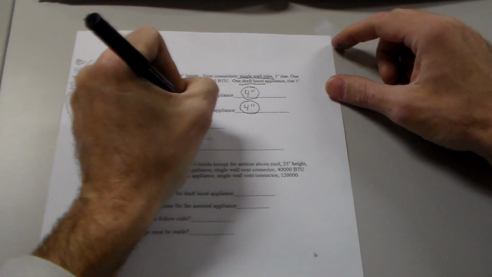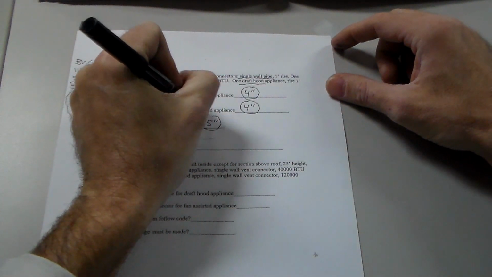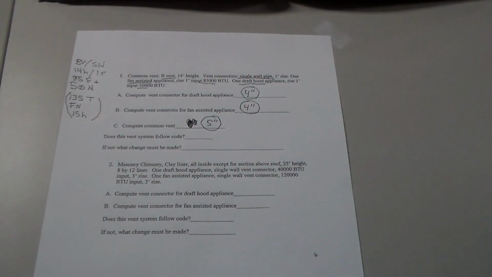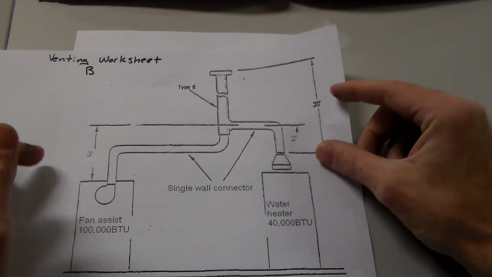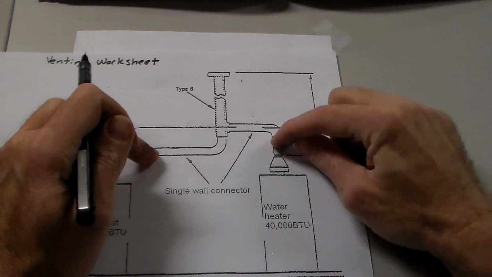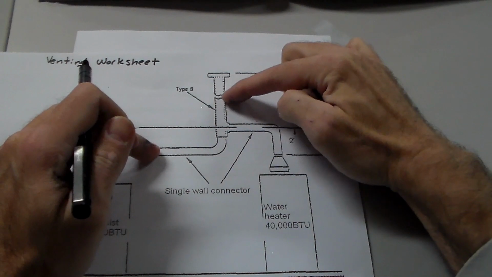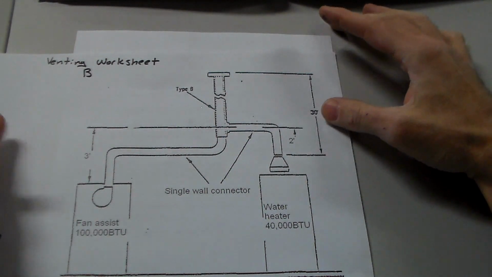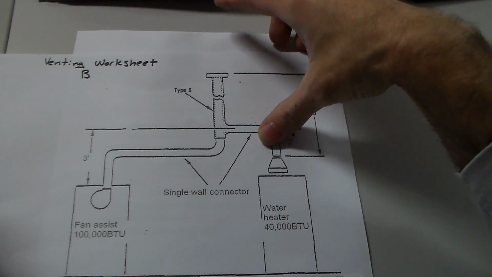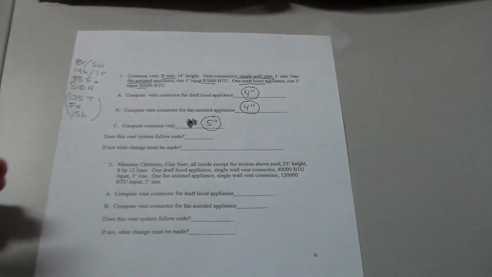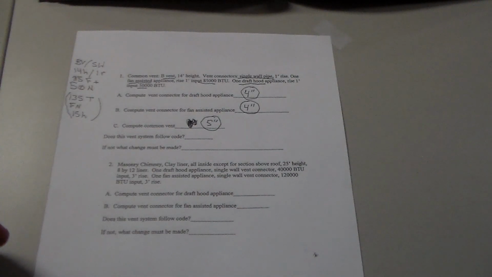So that'll be a 5-inch right there. So what we've done, if we look back on this other one, is we've basically done a 4-inch here, and a 4-inch here, and a 5-inch there. 4-inch for that one, 4-inch for that one, 5-inch common vent. We just did it in word form, which the test ones are in word form.